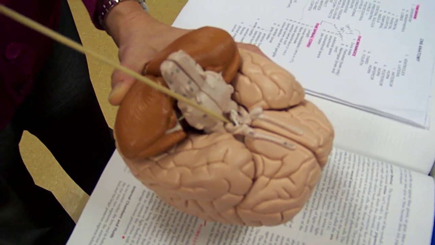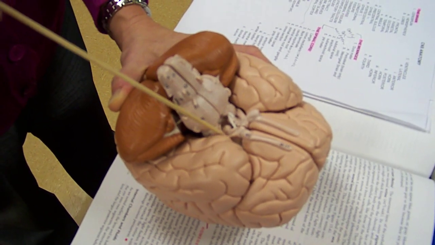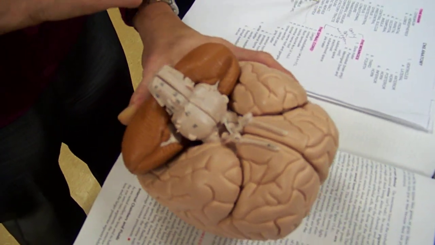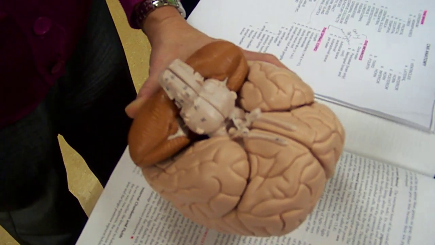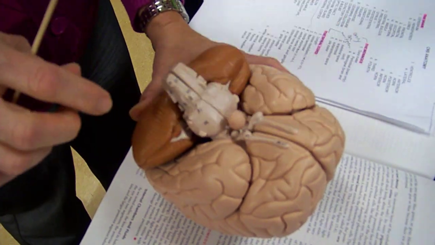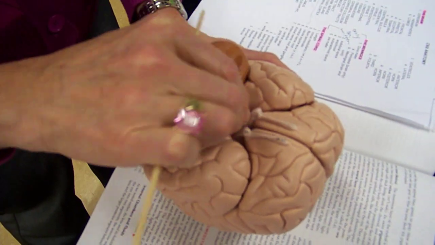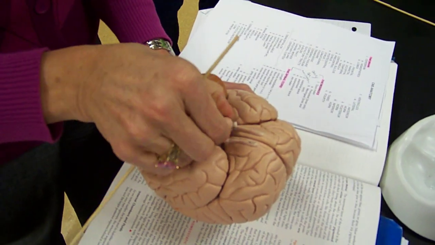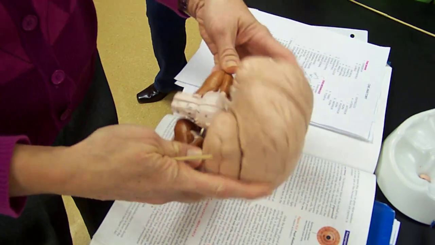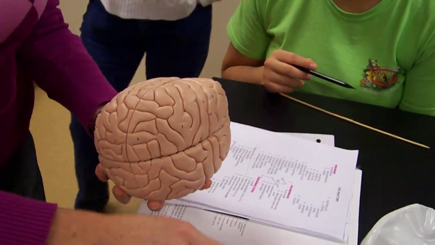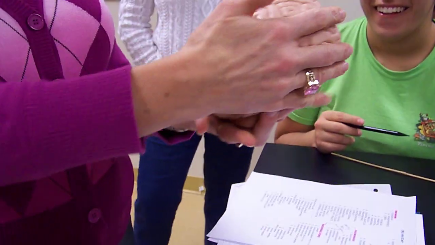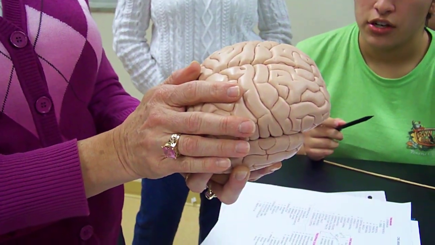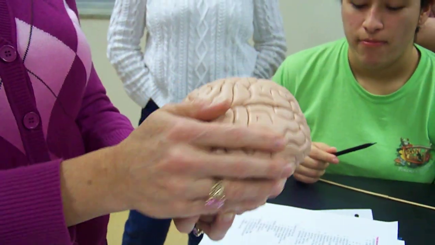Back here are the optic tracts that go to gray matter of the brain. Your pituitary gland is right here. That's the pituitary gland. And the cerebral cortex is all of the outer surface of the cerebrum. It's nerve cell bodies, gray matter.